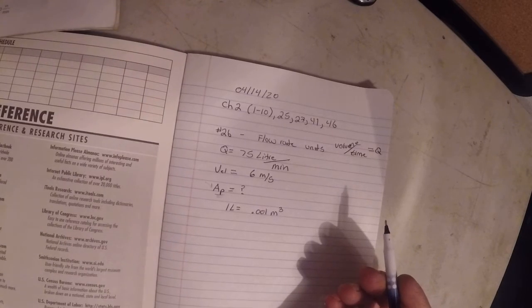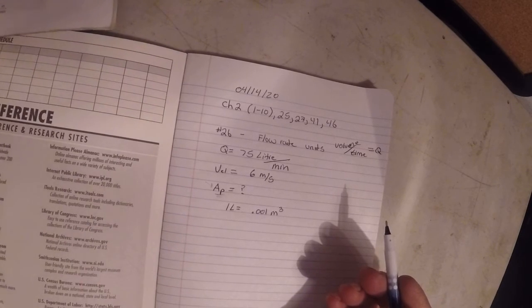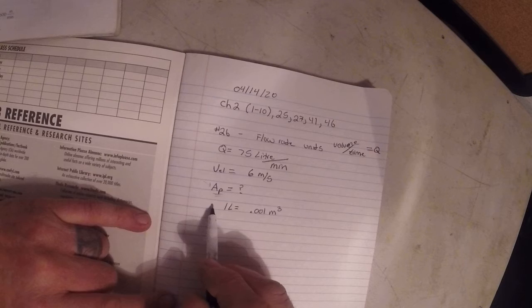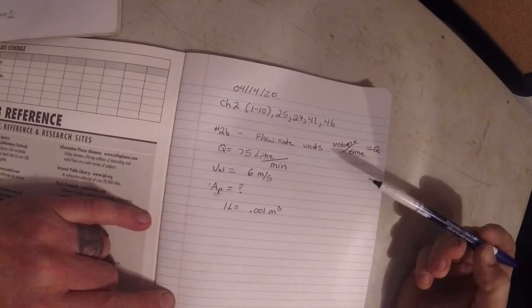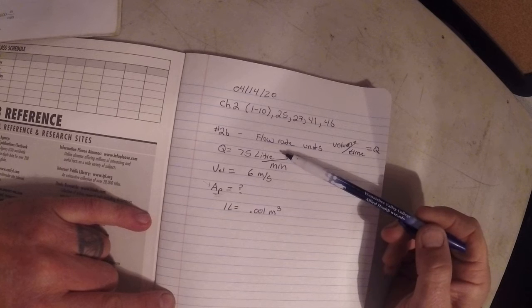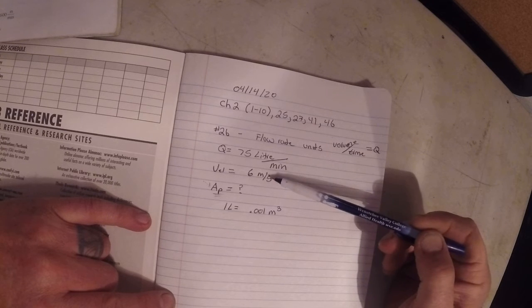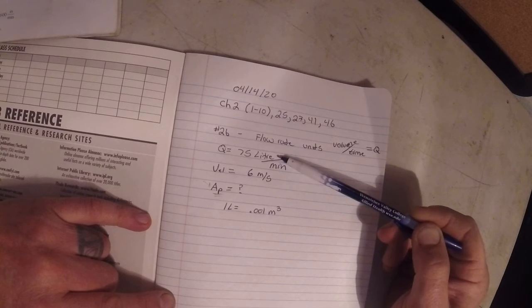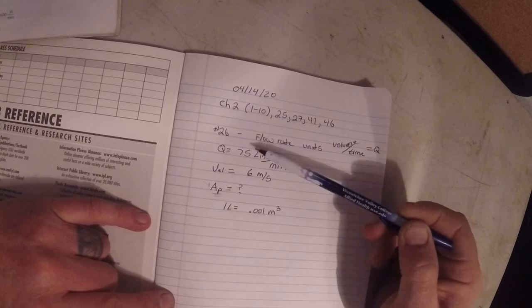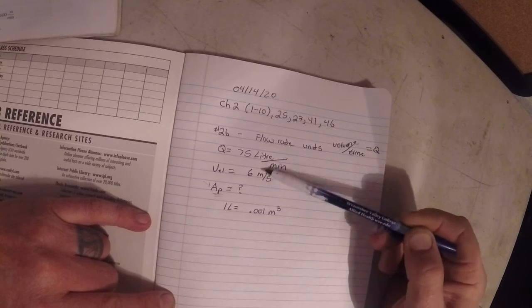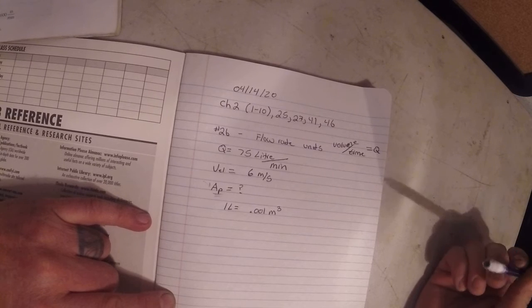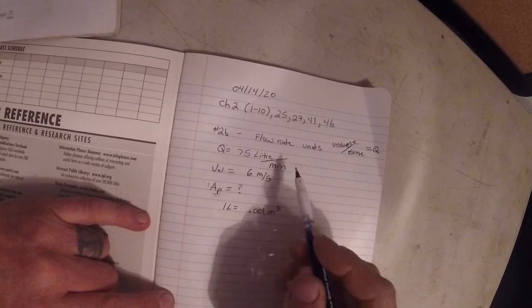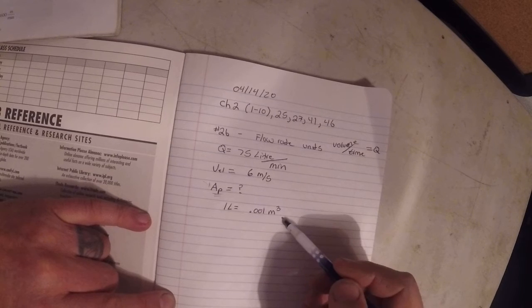And area is going to have lengths or distances, and it's not going to have cubic. Do I want to keep things in liters, or do I want to keep them in meters? Liters are a cubed quantity. I do not want to keep that. I want to keep something in meters, centimeters, inches, whatever, some unit of length. So I want to convert my liters to meters.